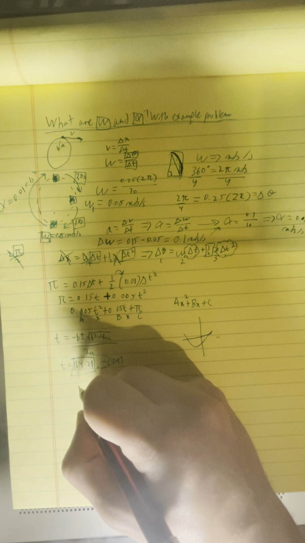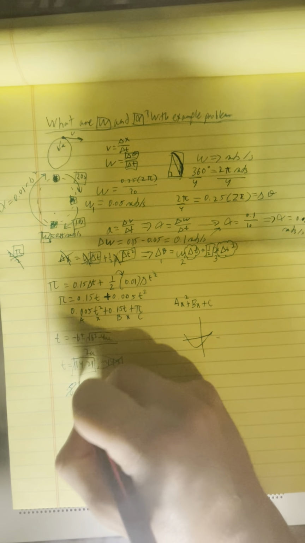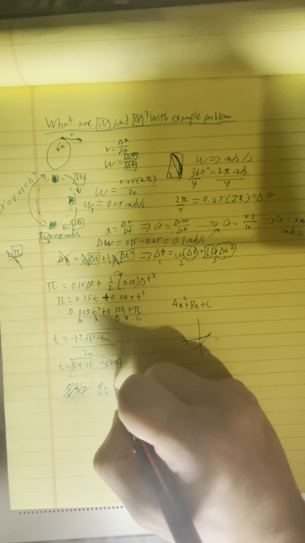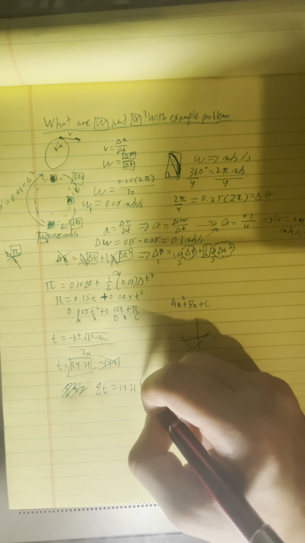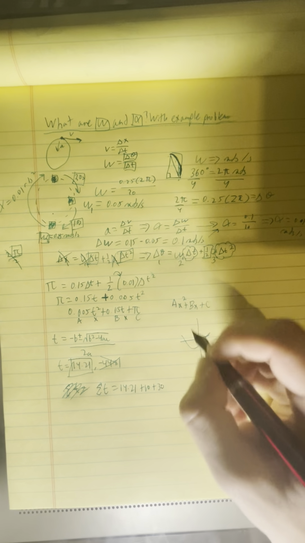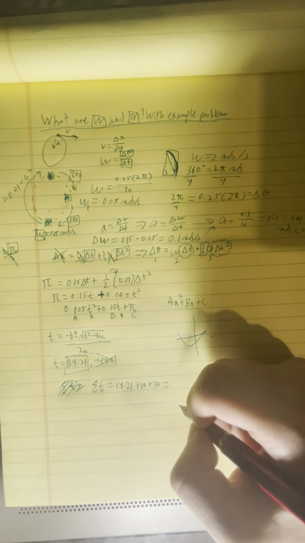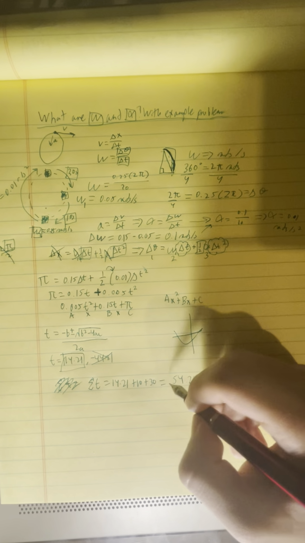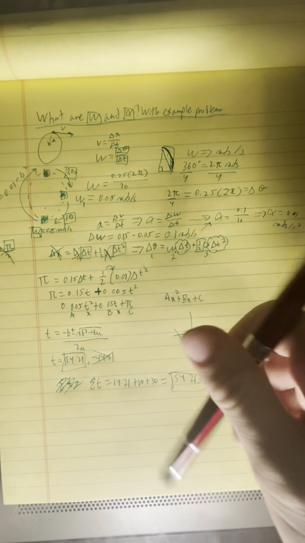So our final time for the total thing, our net time, is equal to 14.21 plus the 10 seconds plus the 30 seconds. So we eventually get that equal to 54.21 seconds for the car to go around the racetrack.